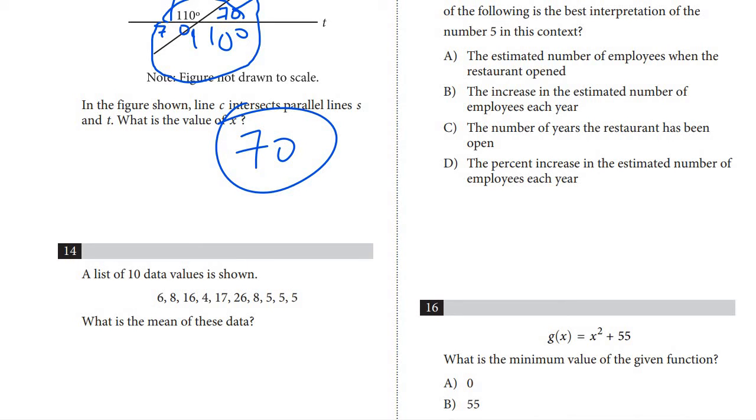A list of 10 data values is shown. So this takes a little time. If you are under time pressure, you make a star next to it and come back to it later, even though you know what to do. But we take our time here right now. In order to save time, I always recommend to add like numbers, or numbers that add up to something like 10 or 20. So 16 and 4, that makes 20.